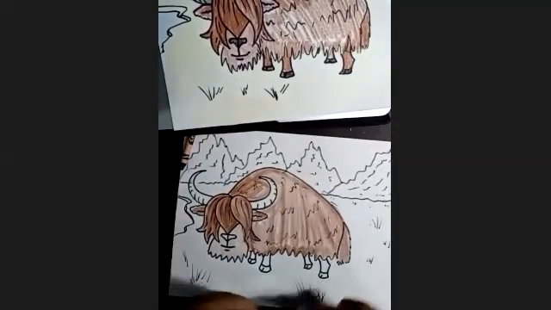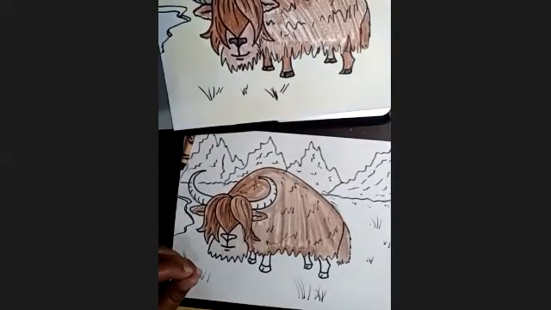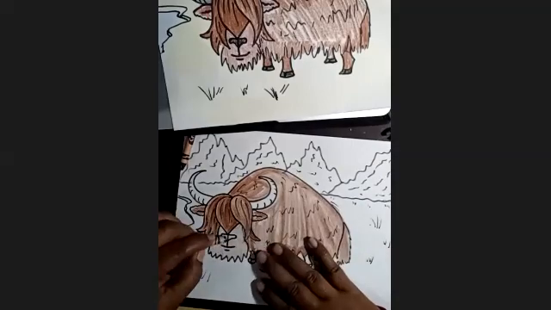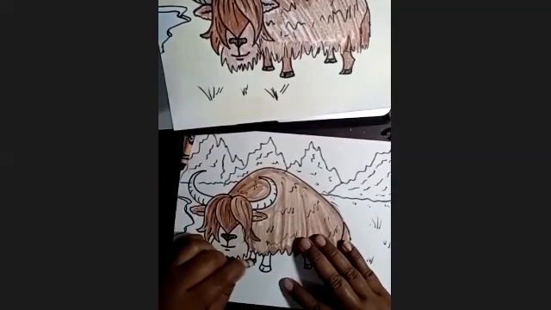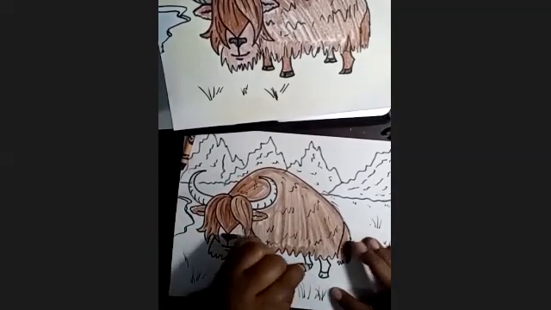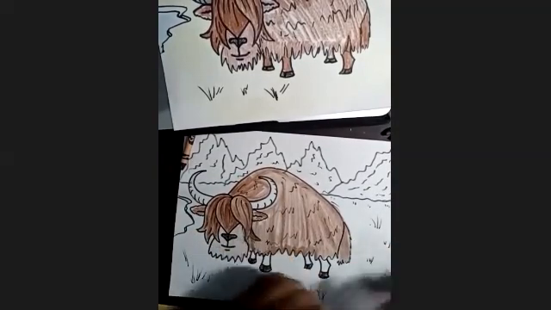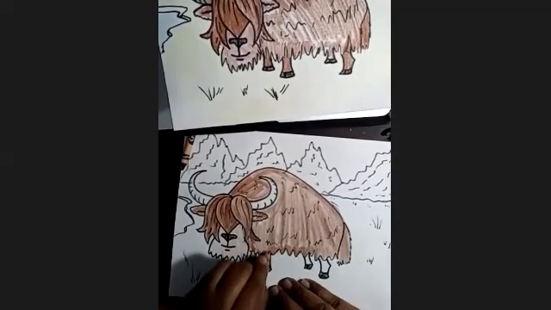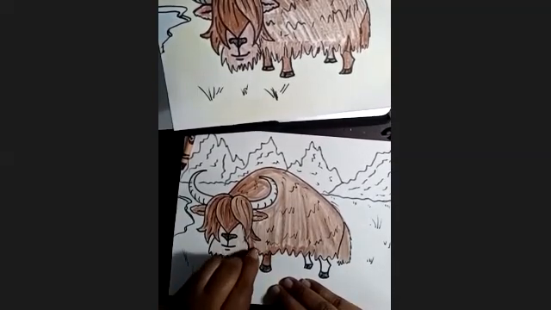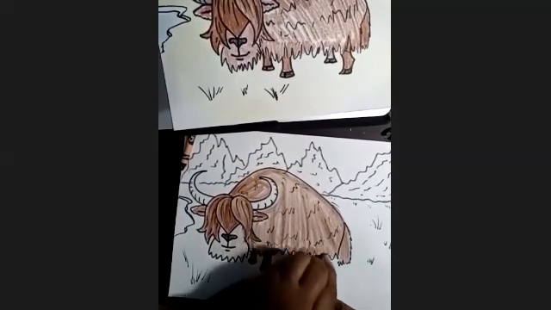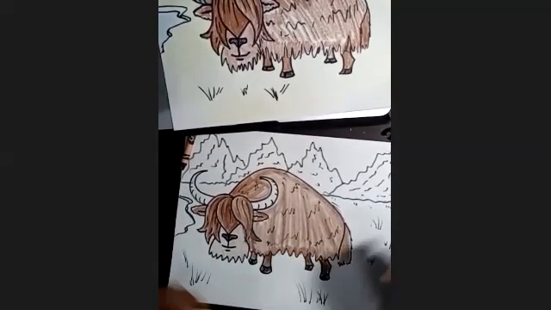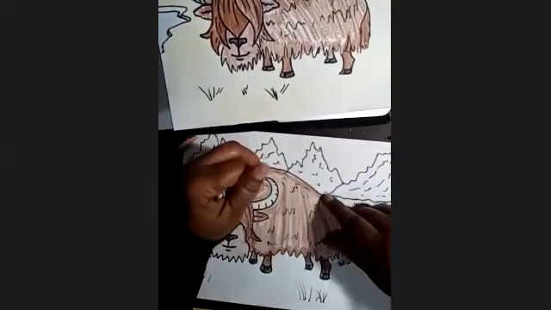And so now, let's see, I'm gonna switch to my black. I'm gonna use the black for the nose and the hooves. Oops, I forgot to do the legs. And so, do the legs. And I'm gonna do the horns gray.